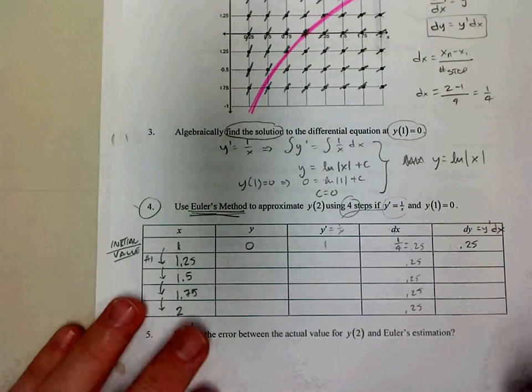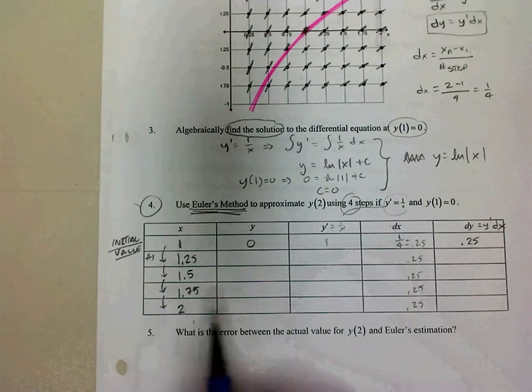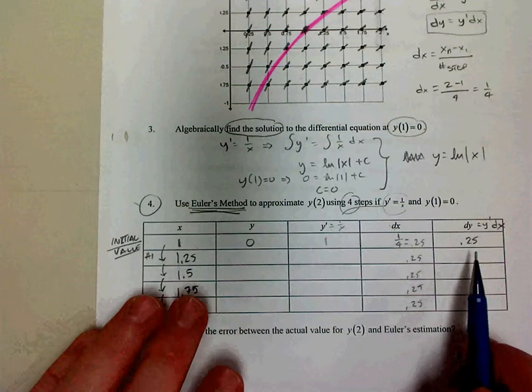Sorry about that. Had a little bit of technical problems here that messed me up. But we're right back to where we were before.